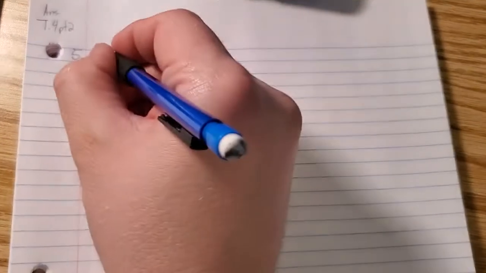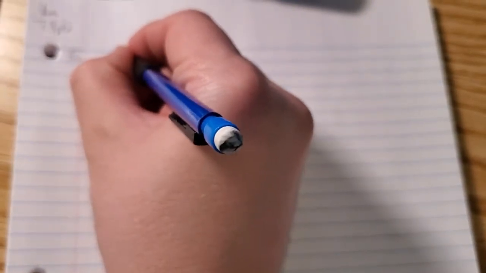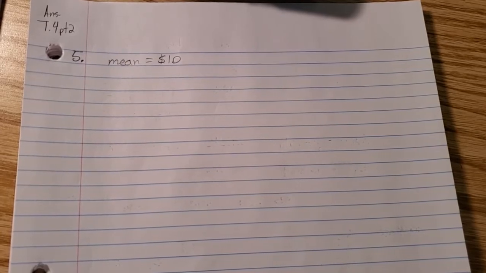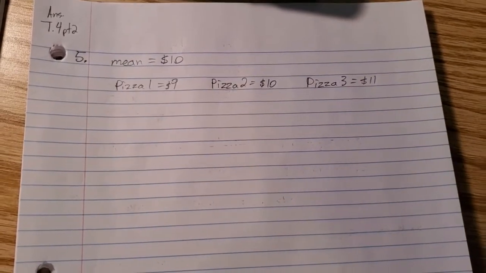Question 5 says, is each conclusion correct? Explain your reasoning. So number 5A says, the mean cost of a medium pizza is $10. So the prices of 3 medium pizzas could be $9, $10, and $11.